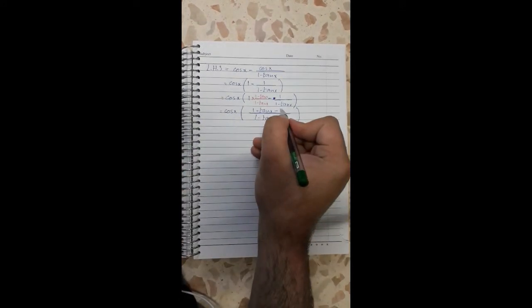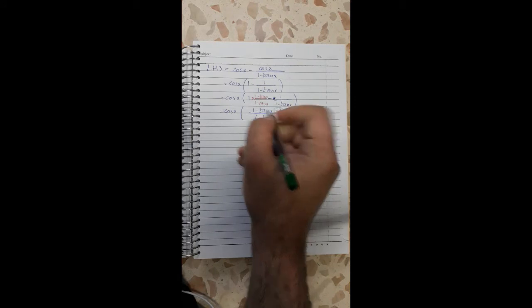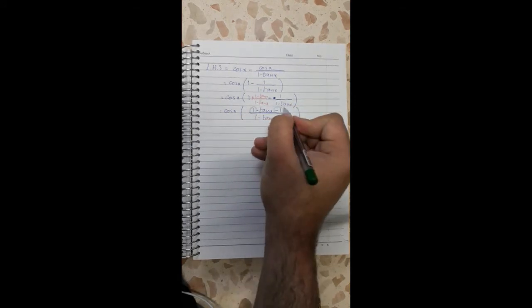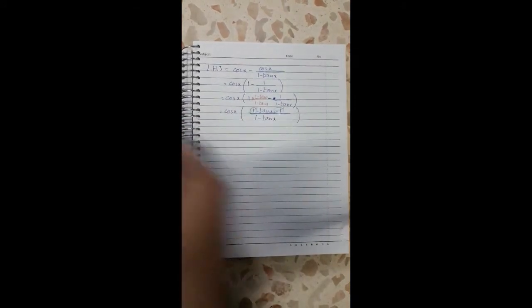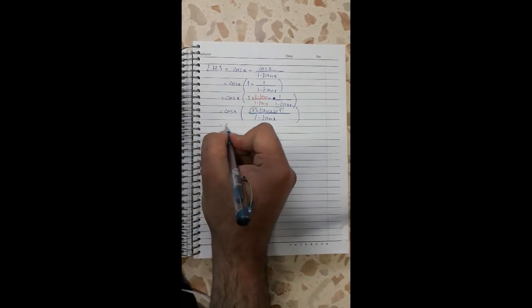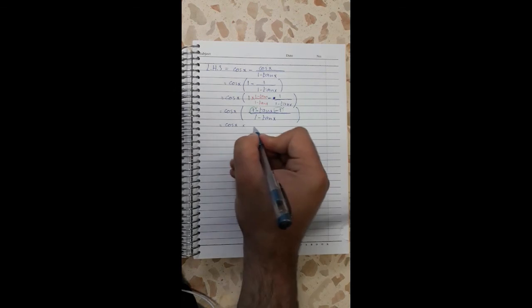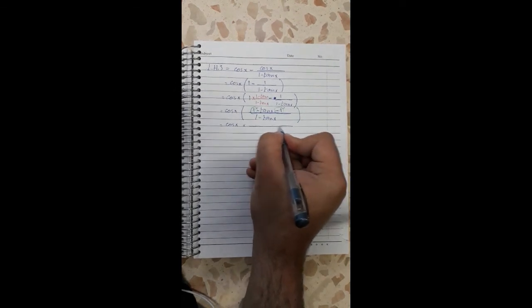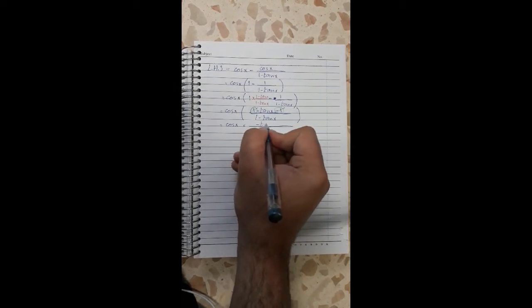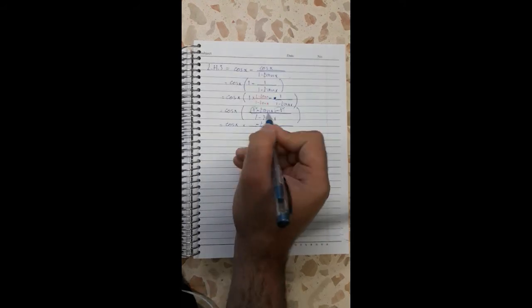Now in the numerator we have minus 1 and negative 1. They cancel each other. So we get cosine x multiplied by minus tan x, which is remained in the numerator.